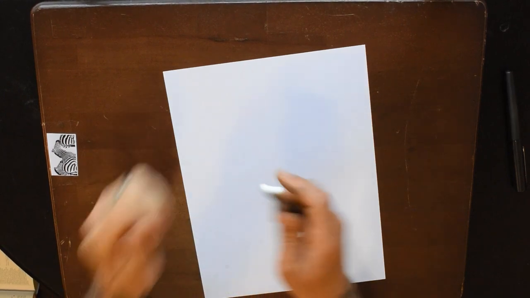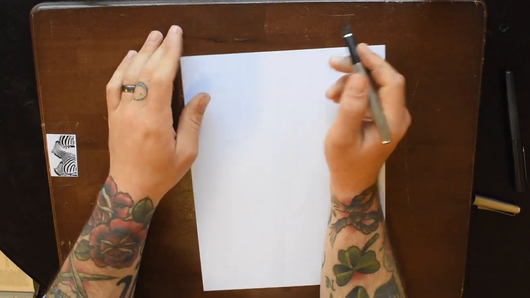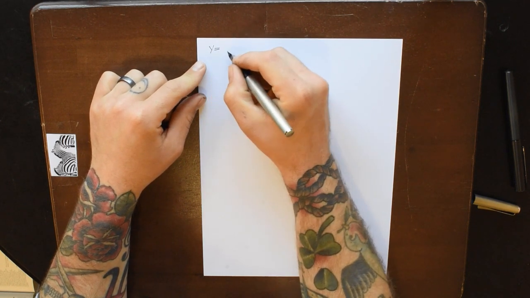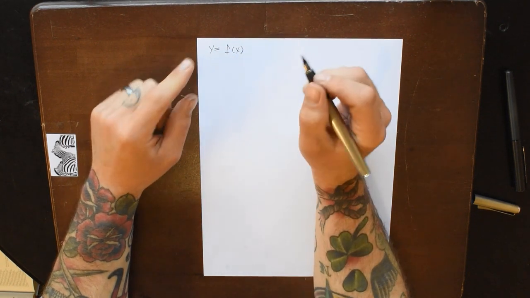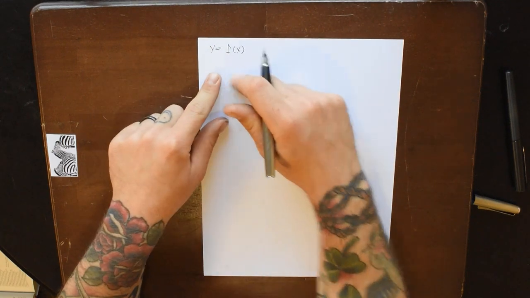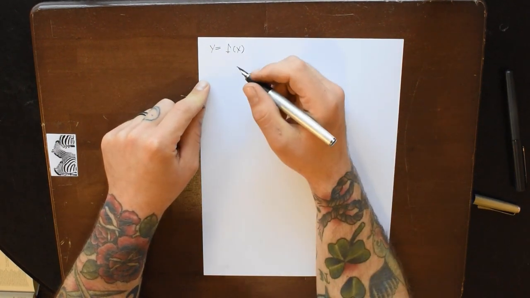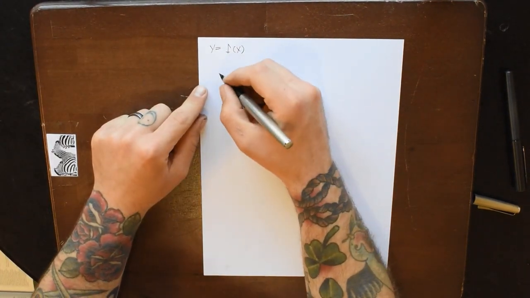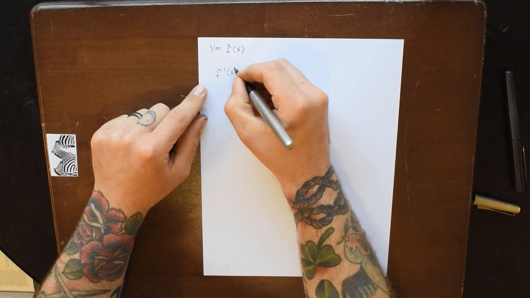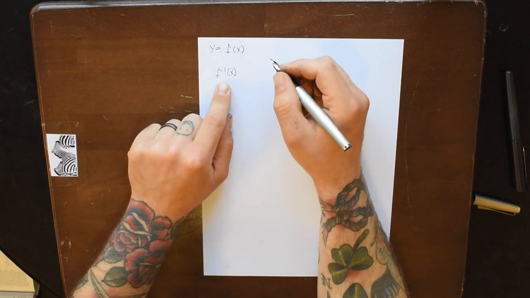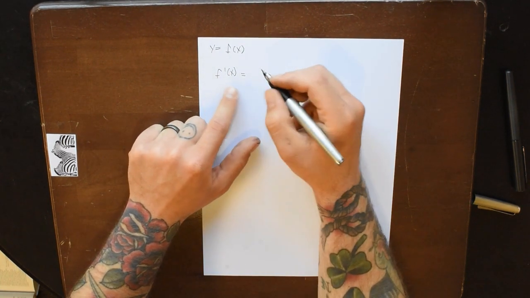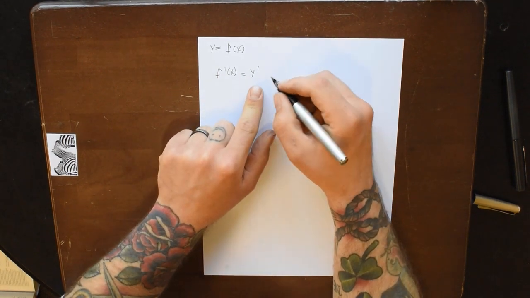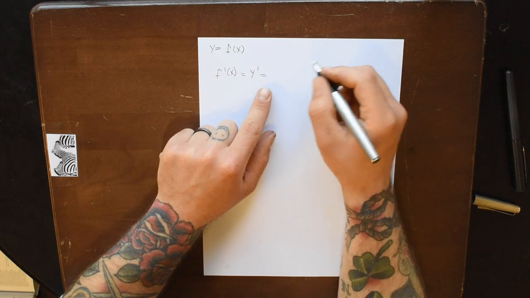Cool, so now let's talk about some other notation. If we have y being equal to a function of x, everything I'm about to write is equivalent. So f prime of x. The derivative of the function f is equal to the derivative of the function y. And then we've got some more notation.